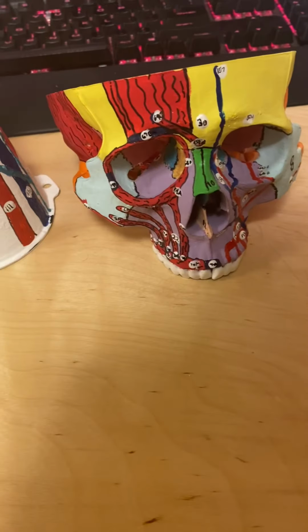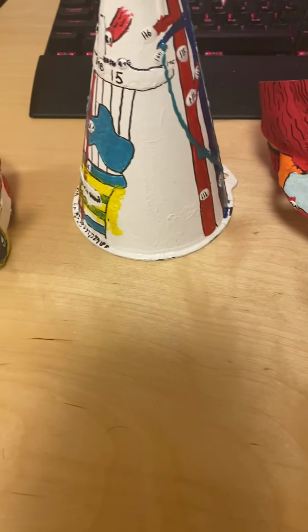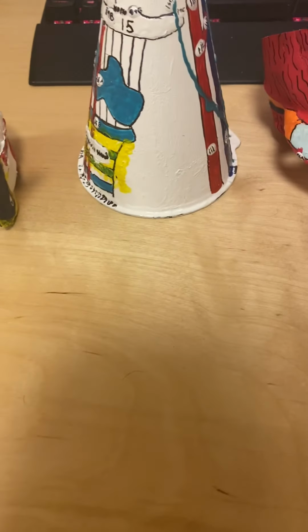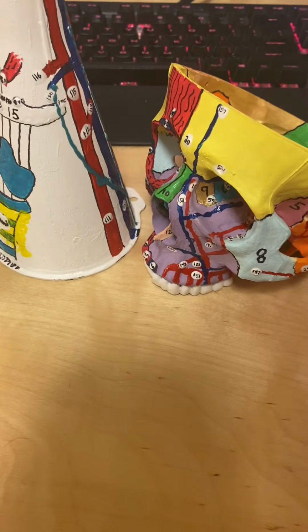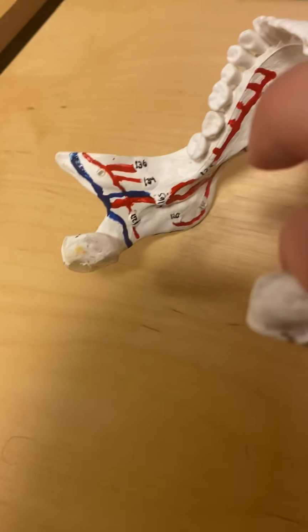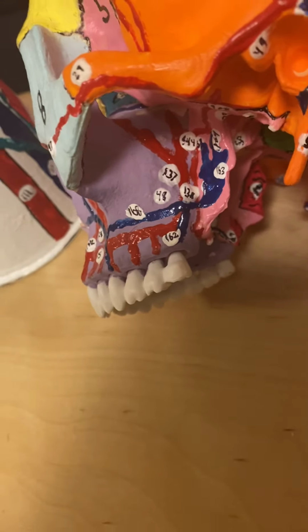Next we have 134, which is the parotid artery, which is located right here on the mandible. And then next we have 135, which is the deep temporal artery, which is located right here on the skull. Next we have 136, which is the buccal artery, located right here on the mandible. Next we have the PSA artery, which is number 137, which is located here on the skull.